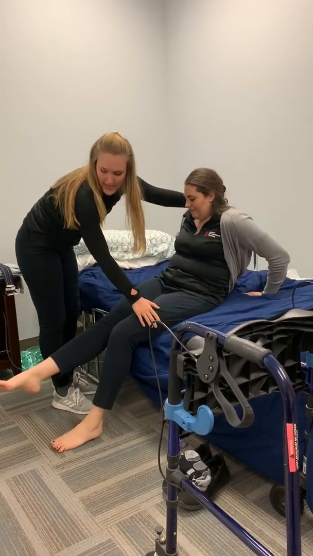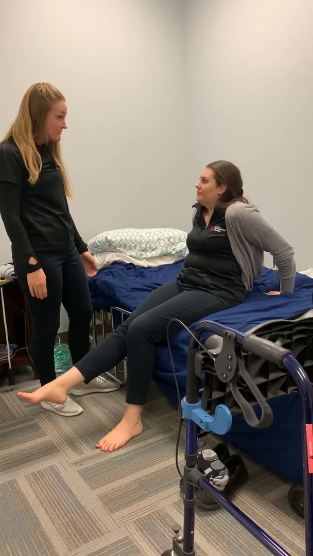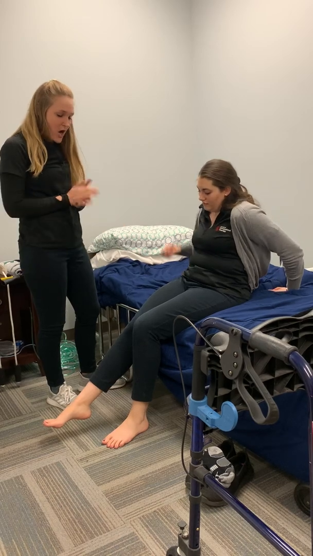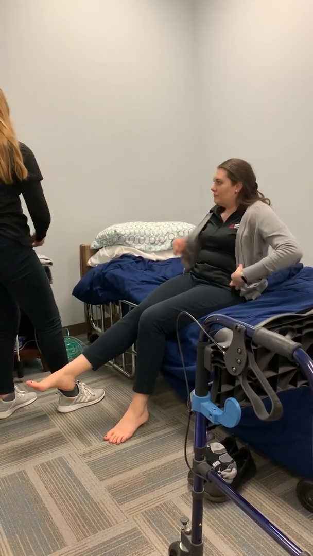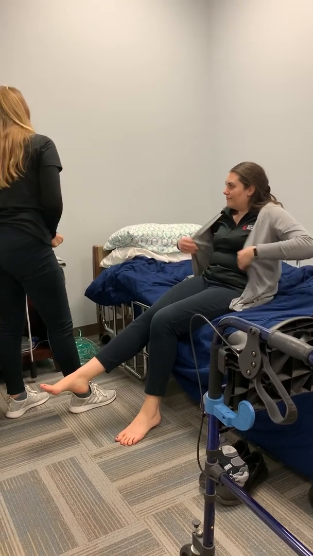Good. How did that feel? Good. Feel comfortable? Yeah. Perfect. All right, so I'm going to start you off by getting your sweatpants on. So I'm going to introduce you to your first piece of adaptive equipment.